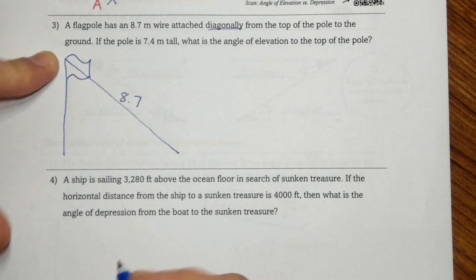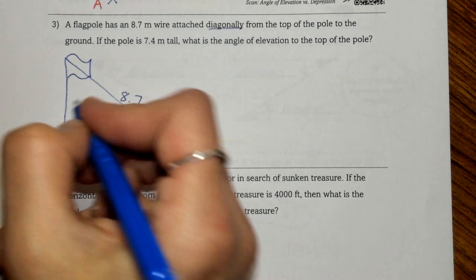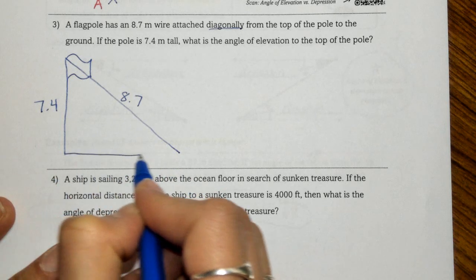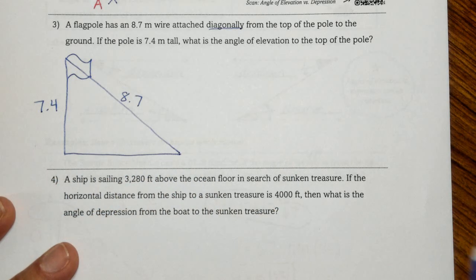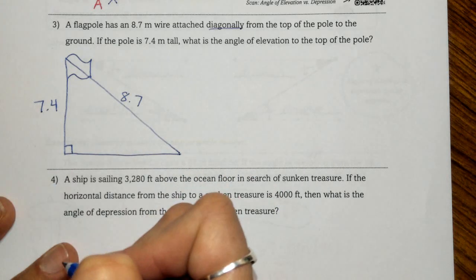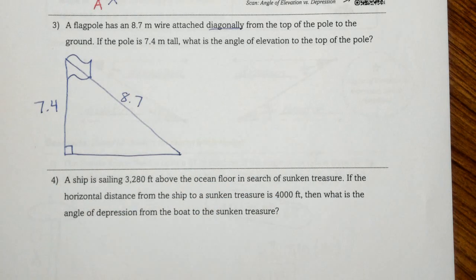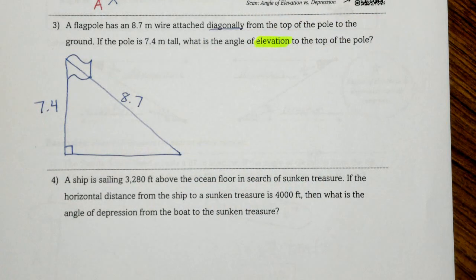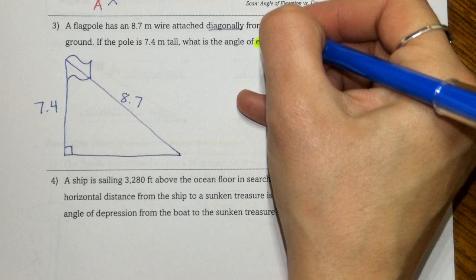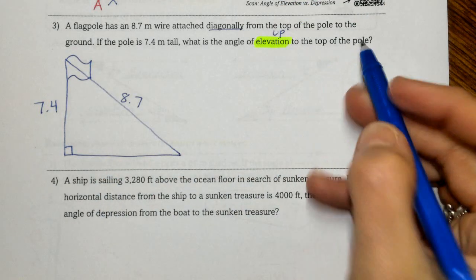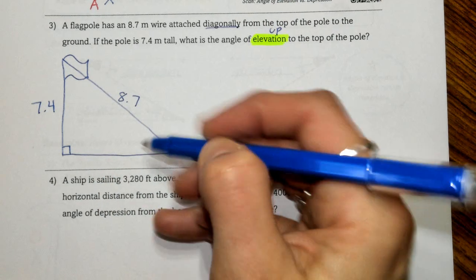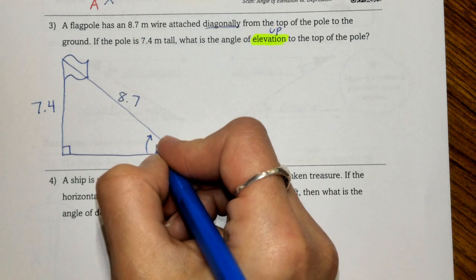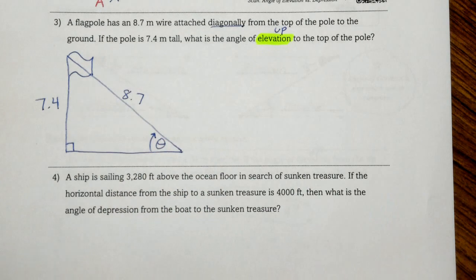Okay. The pole is 7.4. So here's your flagpole, 7.4. We need to go ahead and complete the ground here so that the wire is attached to something, the ground, given our 90-degree angle. So we're going to have here, what is the angle of elevation? So now we're going to use the inverse trig functions, but we're looking at elevation for up to the top of the pole. So we're going horizontal line of the ground up to the line of sight, which is going to be that wire. We're looking for this. So this is going to be our theta.